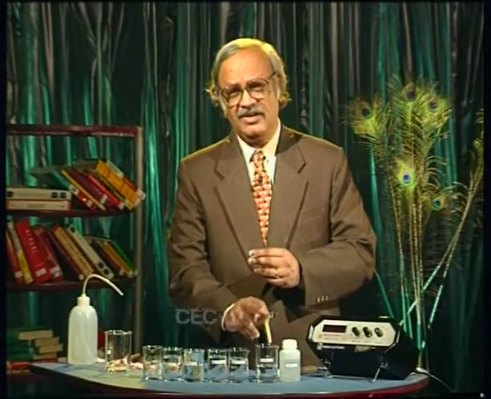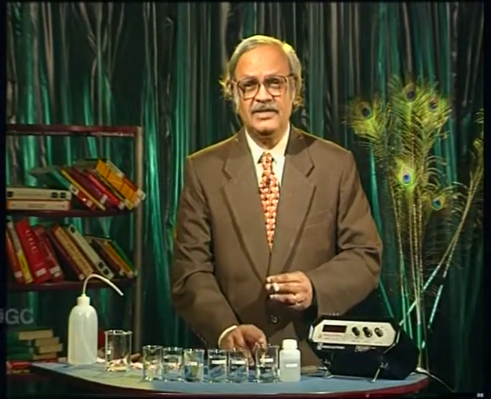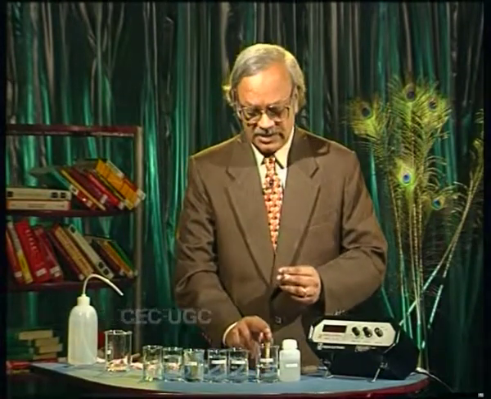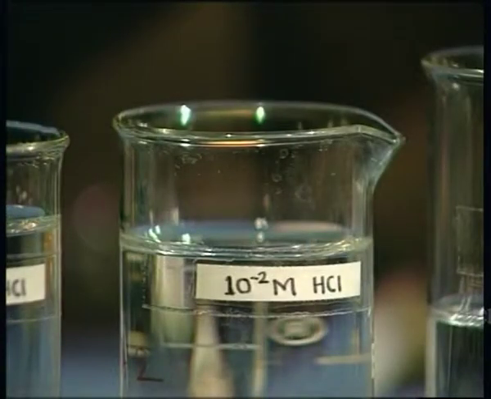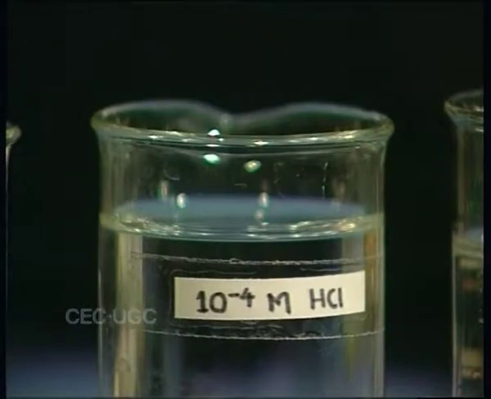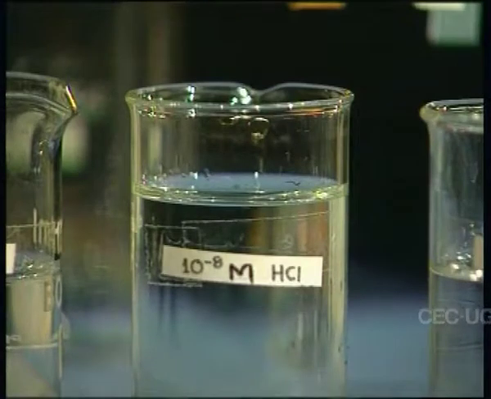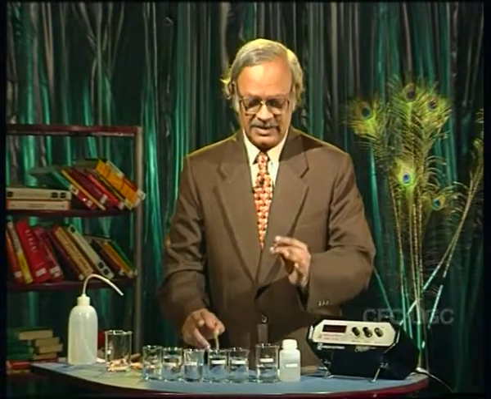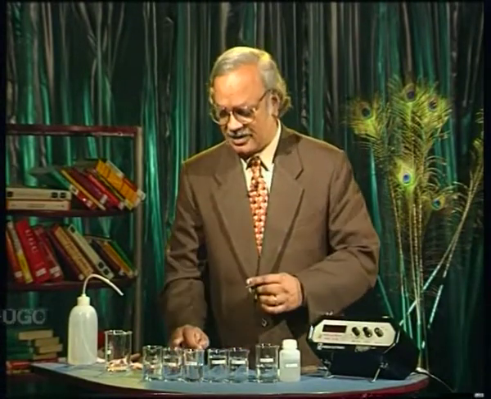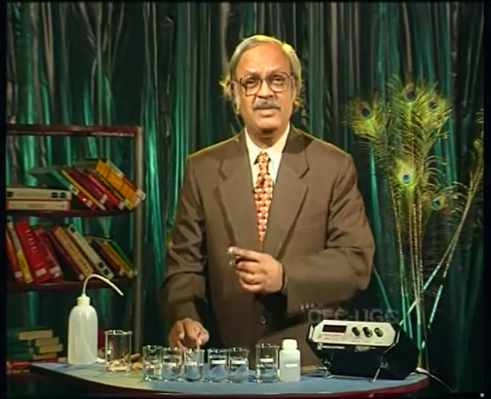So instead of taking all sorts of combinations, I just have a set of beakers here with the hydrogen ion concentration 10 to the power of -1, 10 to the power of -2, 10 to the power of -4, 10 to the power of -6, 10 to the power of -8, the problem solution which the student asked. This can be done simply by diluting the stock solution 10 times and ultimately coming to this. The question was, is an acid going to become a base?